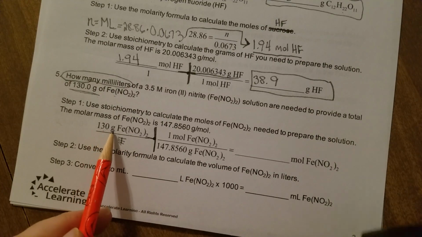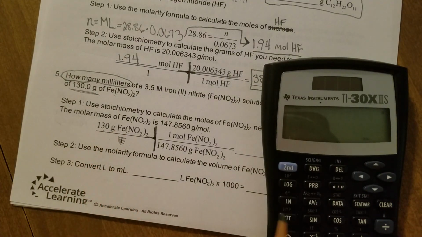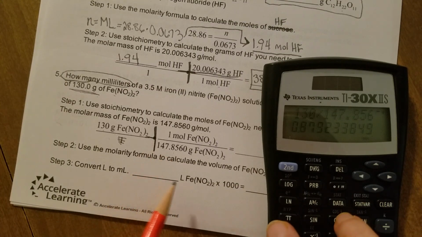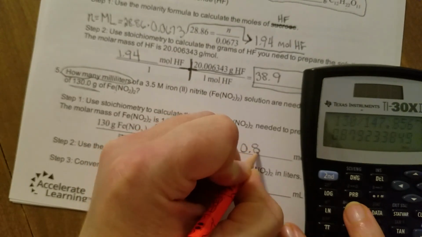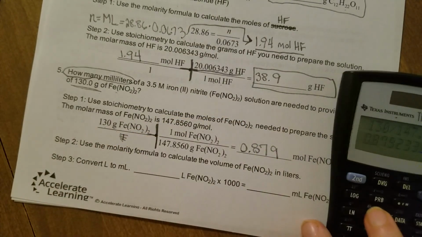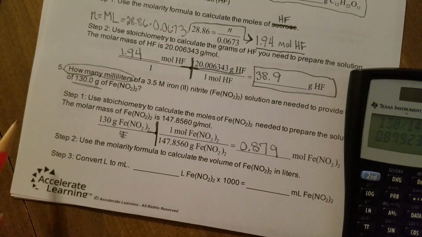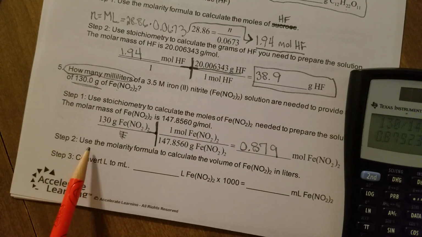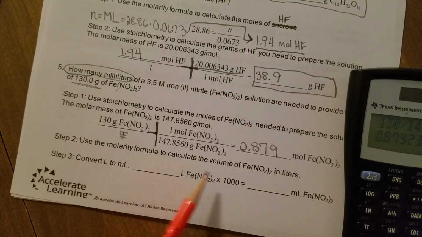So this is 130 times 1, divided by 147.8560 equals 0.879 moles.